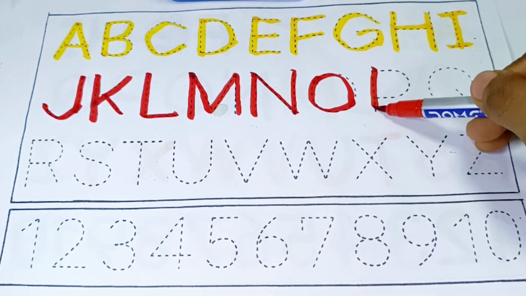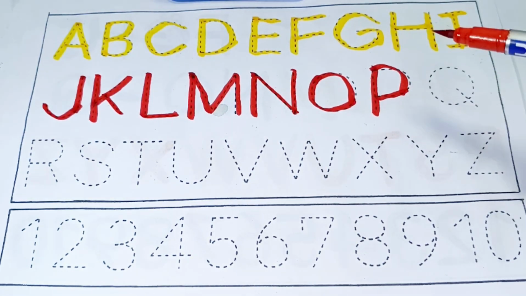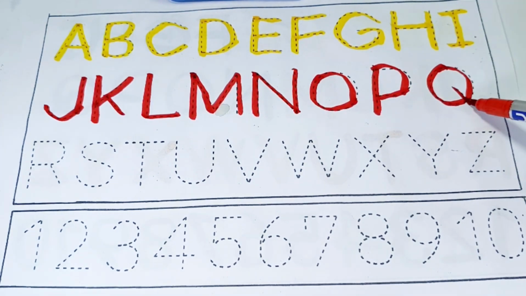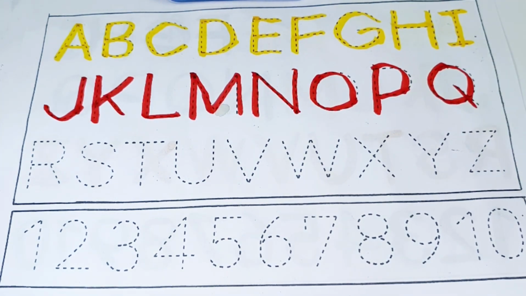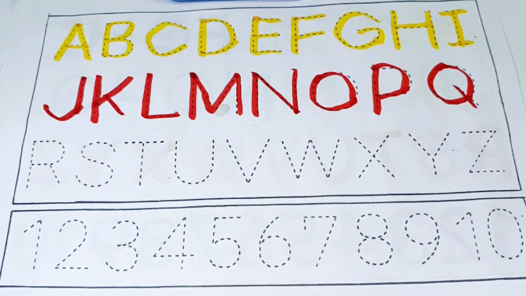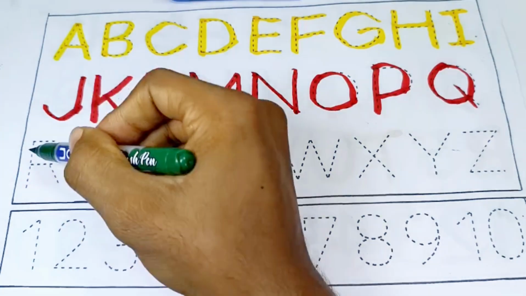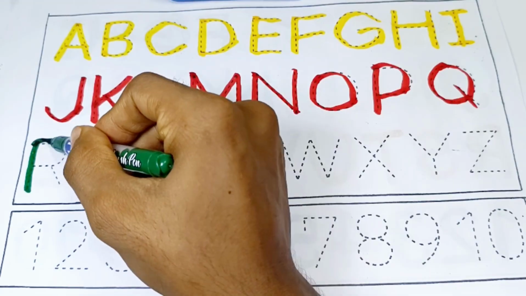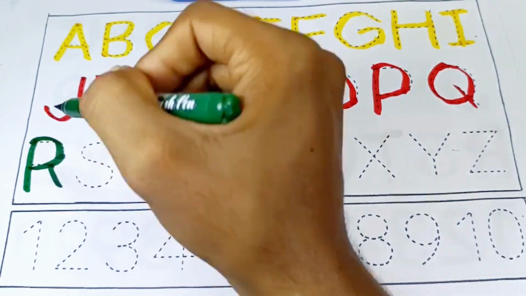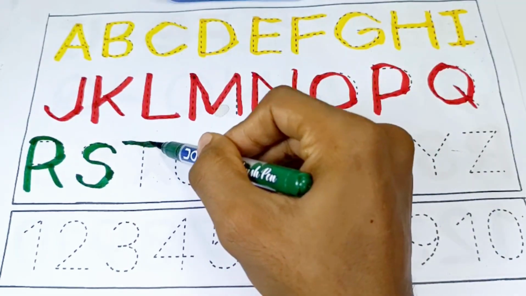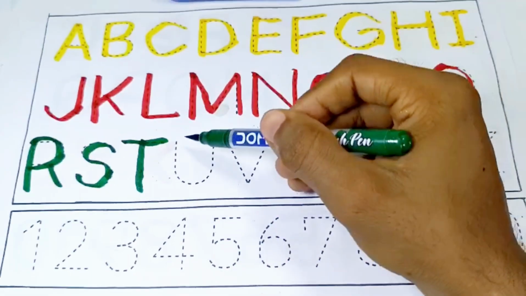O for octopus. P for parrot. Q for queen. It's now your turn to draw R and use green color. R for rose. S for sun. T for teacher.